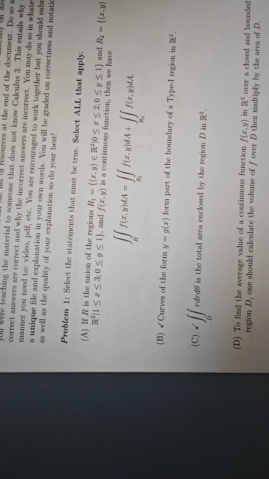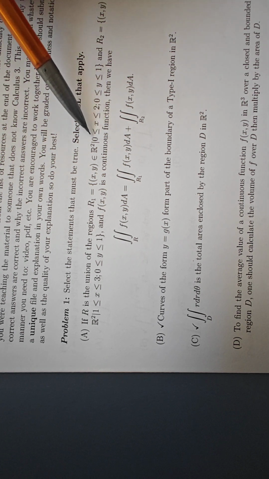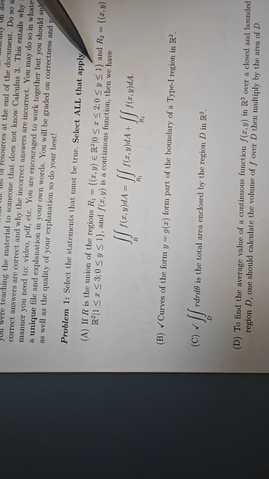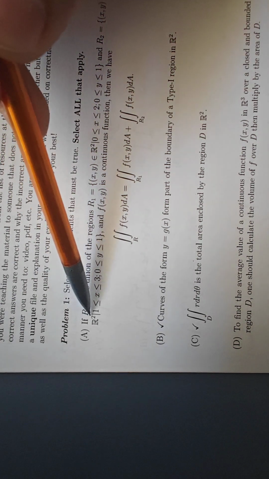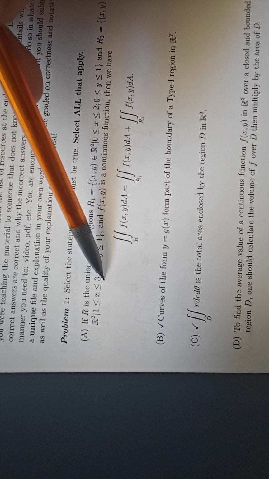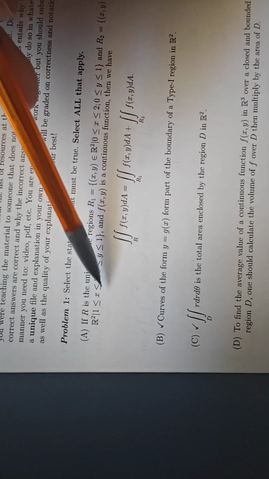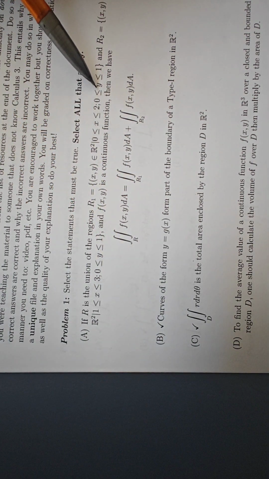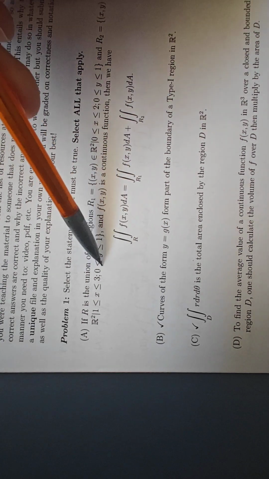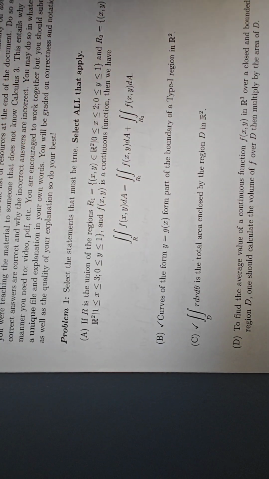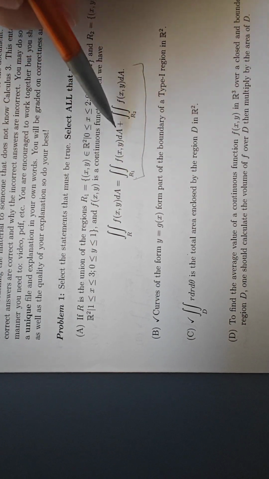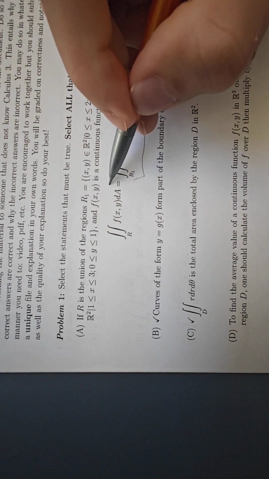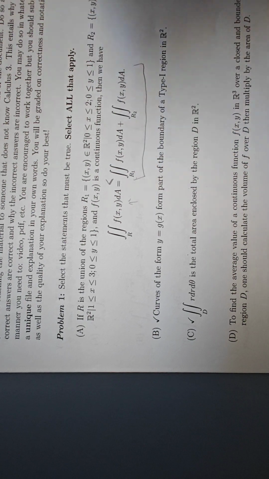The reason it isn't true is if we look at our regions here, we see that the regions are overlapping. R1 is 0 to 2, R2 is from 1 to 3 in the x direction. We have an overlap from when x is 1 to 2. And for the y's, 0 to 1 and 0 to 1, they overlap completely. So that's why this one is false. The sum of the two integrals, because of the overlaps, would be greater than the integral over R.